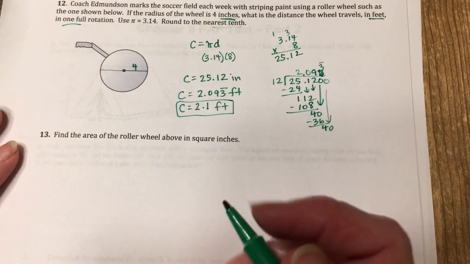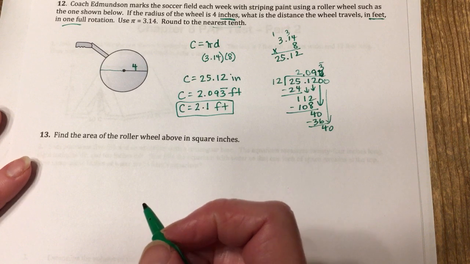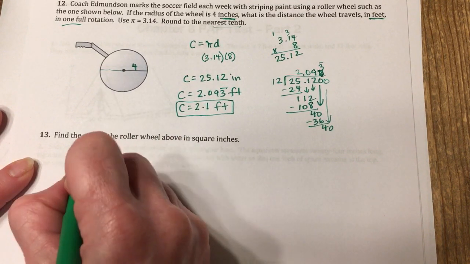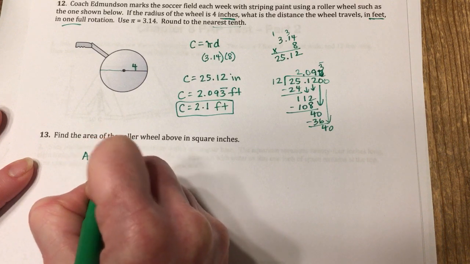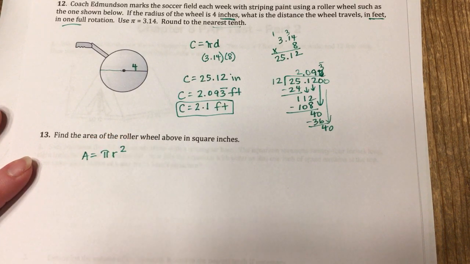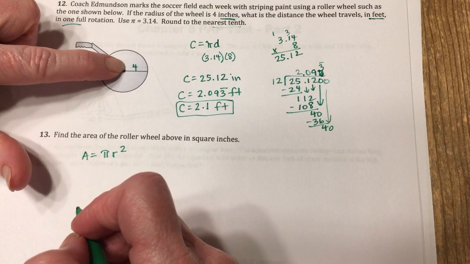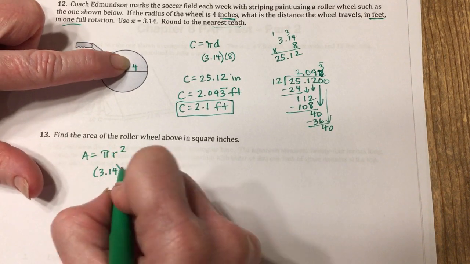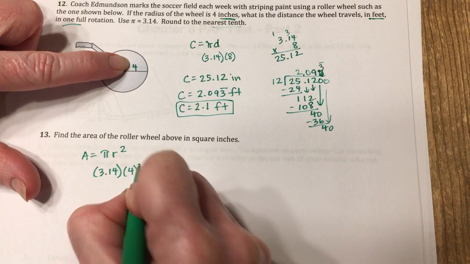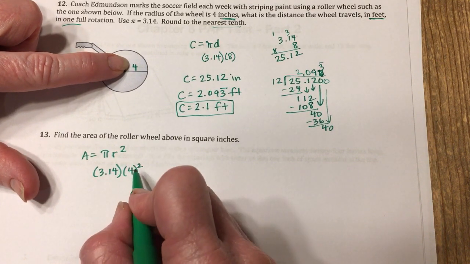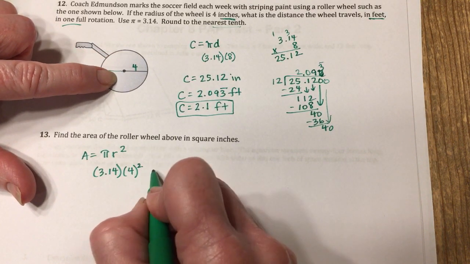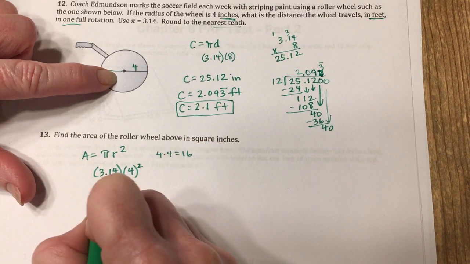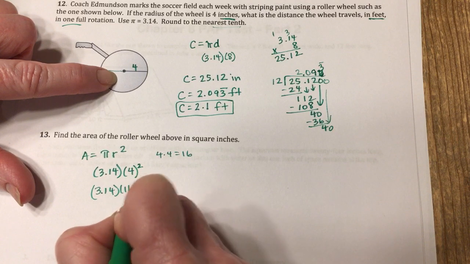The last question says to find the area of the roller wheel above, so this one here, in square inches. If I go back to my area formula for a circle, the area is pi times the radius squared. I go back to my radius this time, and pi is still 3.14, the radius is 4, so I need to square that. I'm going to do my exponent first. 4 squared means 4 times 4, which is 16. Then I need to multiply 3.14 times 16.